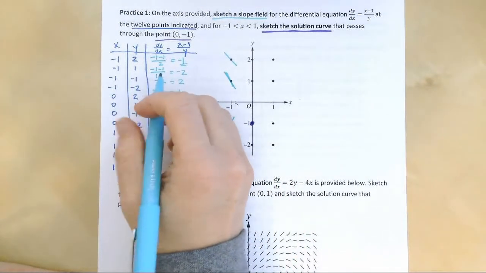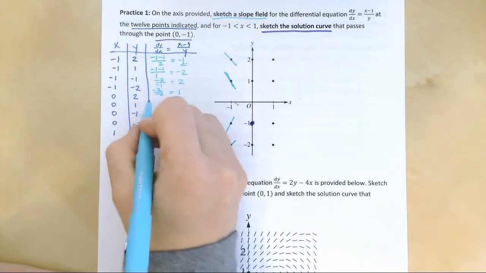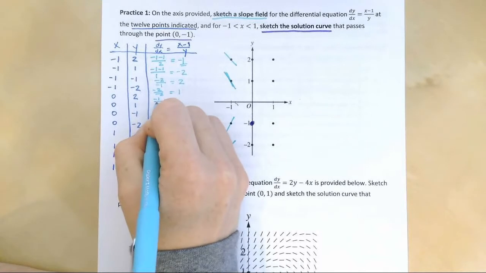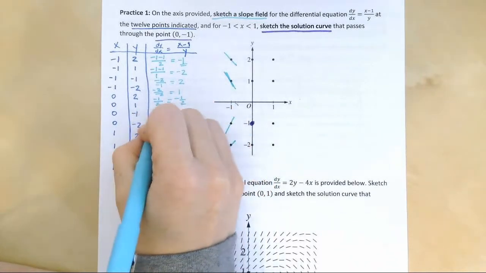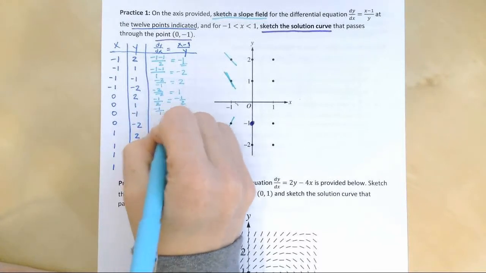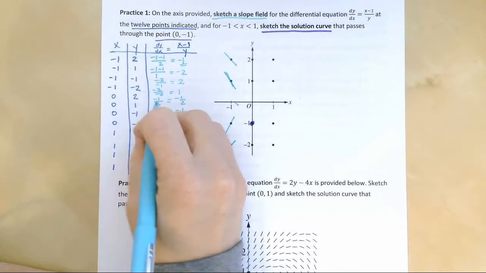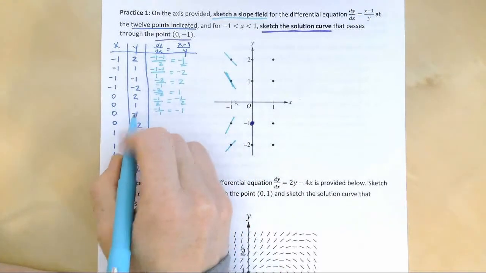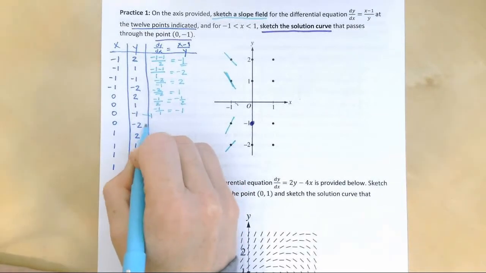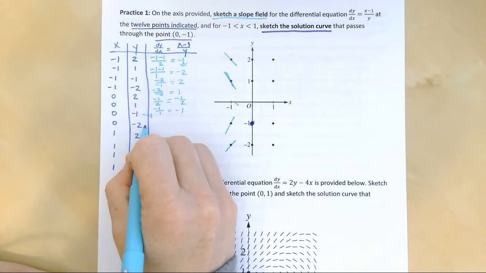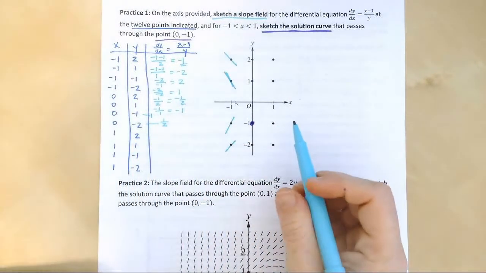0, 2. Well, first of all, if we have 0 for x, the top is always going to be -1. So I have -1 over whatever my y is, 2. That equals -1/2. And then we have -1 over 1 equals -1. That's for this guy. Then we have -1 over -1, that's 1. I'm going to try to get them back to being aligned. We have -1 over -2. That's 1/2. Okay, so let's do those real quick.